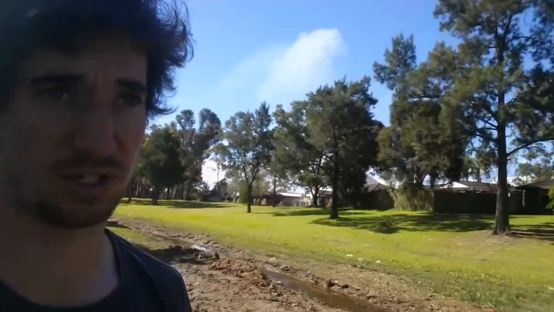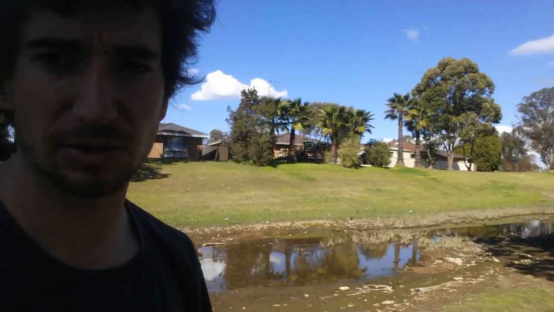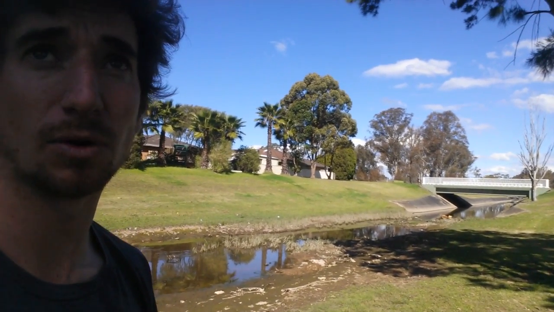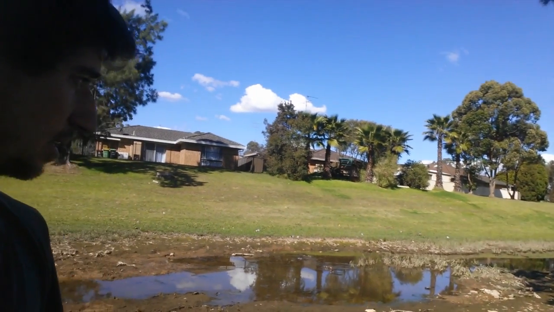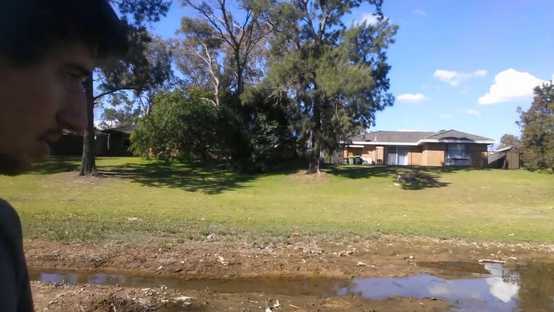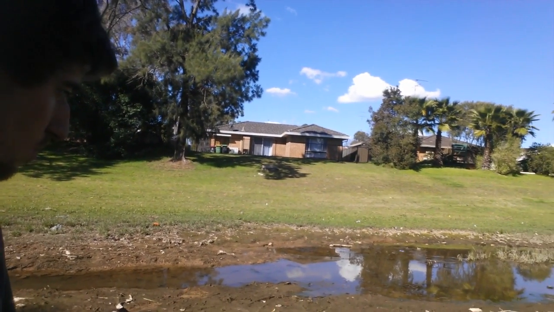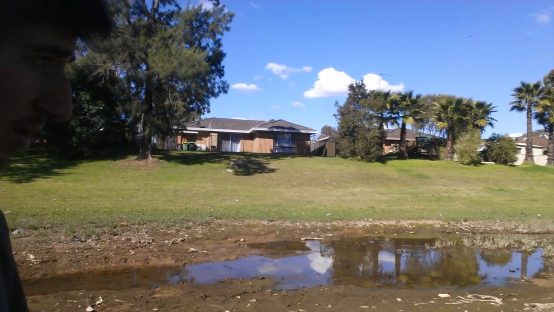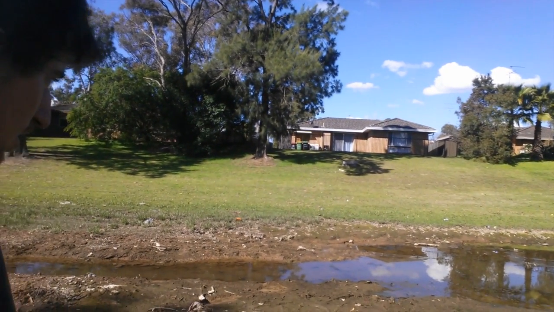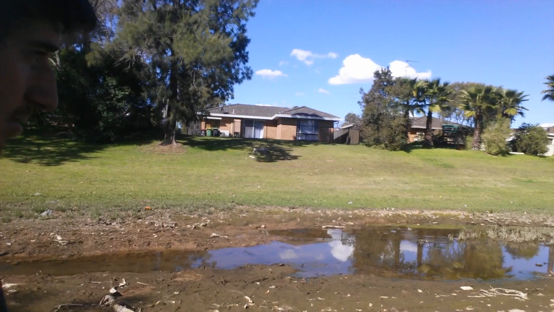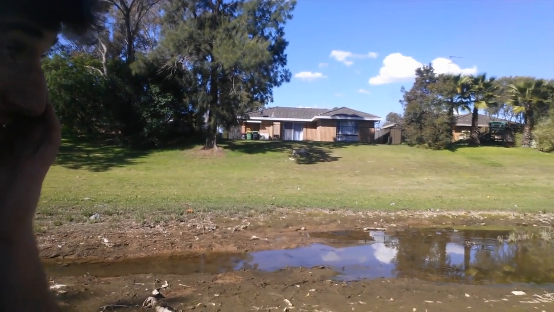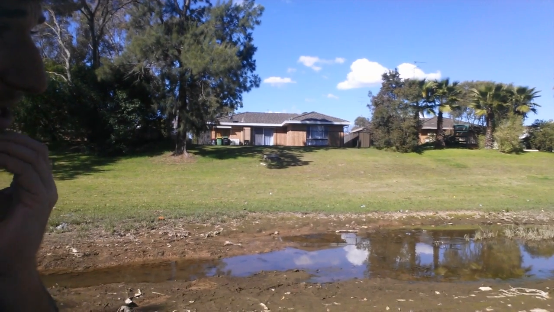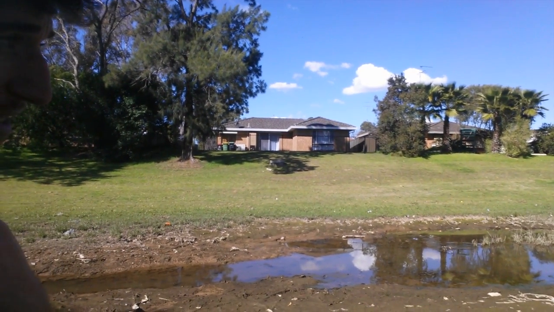So this next section I've just come across is sort of the outlet to the concrete stormwater drain. And as you can see, as that water enters the grass stormwater, you can see that it's actually been fairly or significantly eroded. This is one of the issues that having that concrete stormwater drain has.